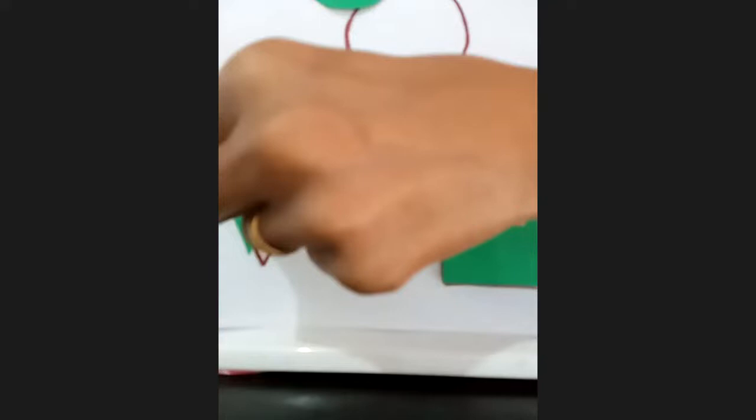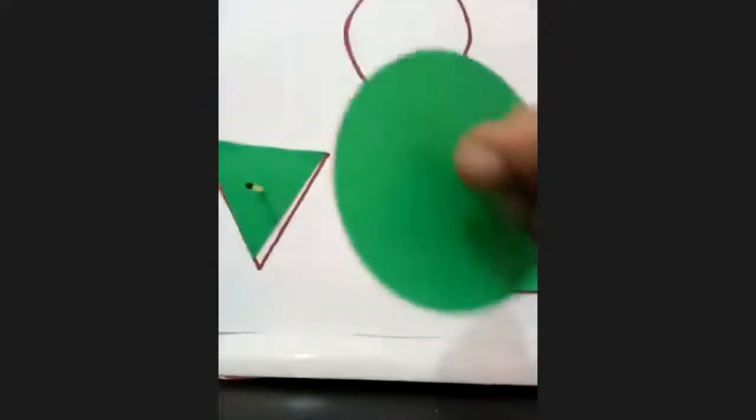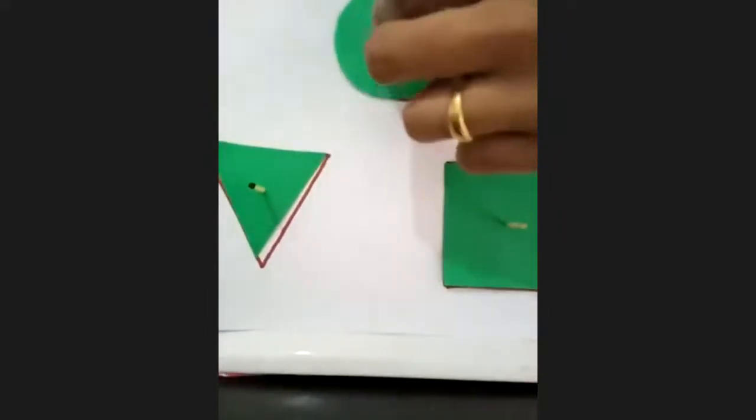Next is circle. Take the circle in the same way. A circle is like a ball, a circle is like a marble, round and round, round and round. It never stops.